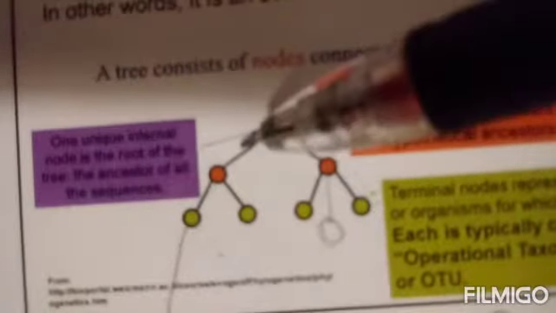So these are the external branches that end with a tip. These are the internal branches that do not end with a tip. These are actually the tips, which are also known as the leaf nodes. These are the outer branches.